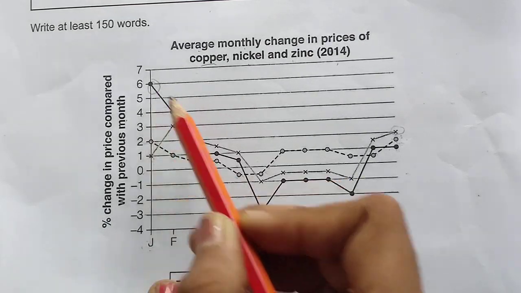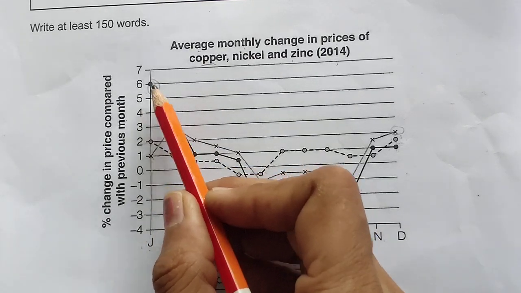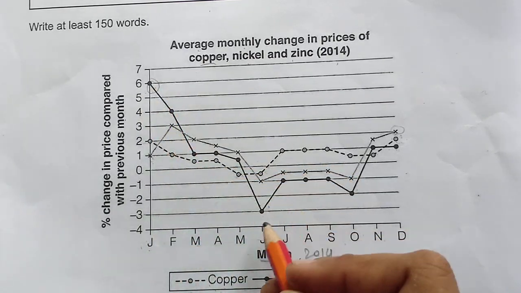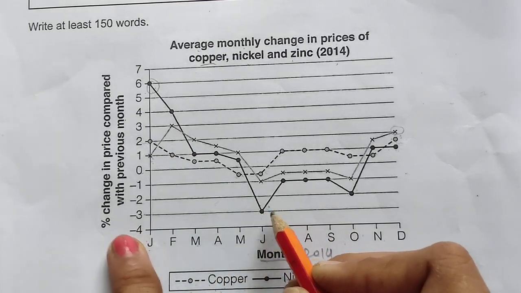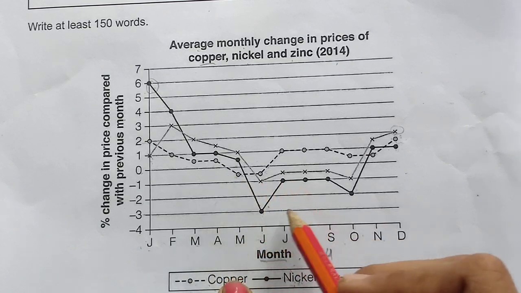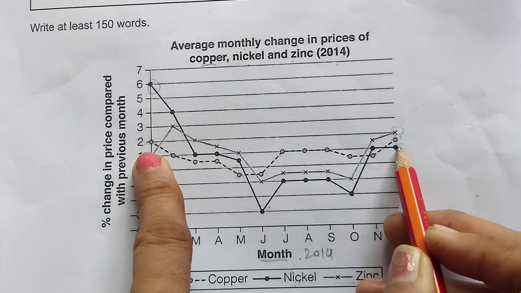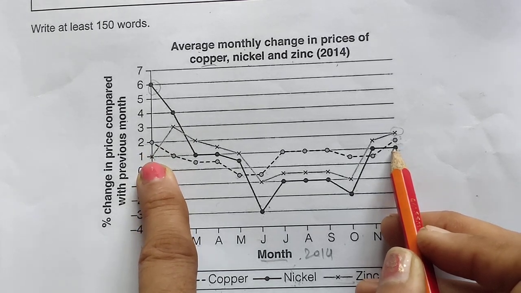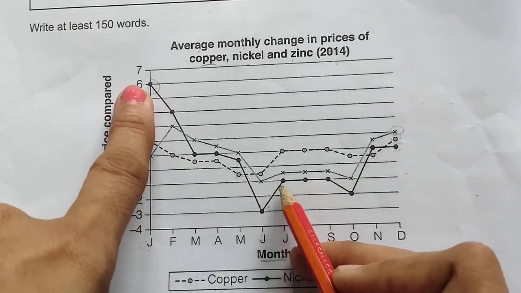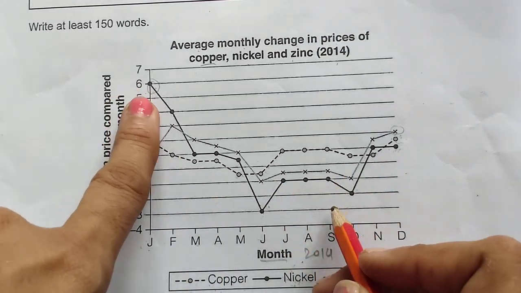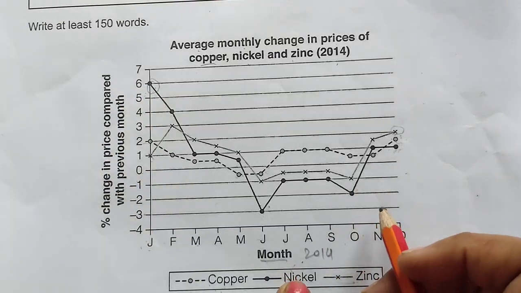So the black, dark one is nickel. It started from the highest point of the graph. You can see this, and by the middle of the year it reached around -3%. Okay, with a lot of fluctuation, and it finally reached 1%. So you can see this 1%. So it means a great decline in prices, from 6% to 1% in nickel.